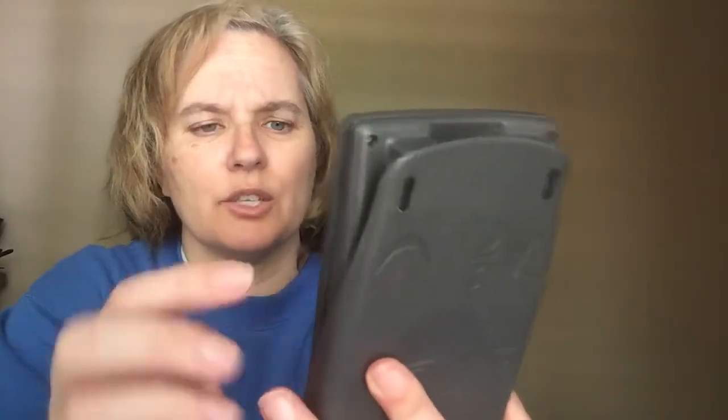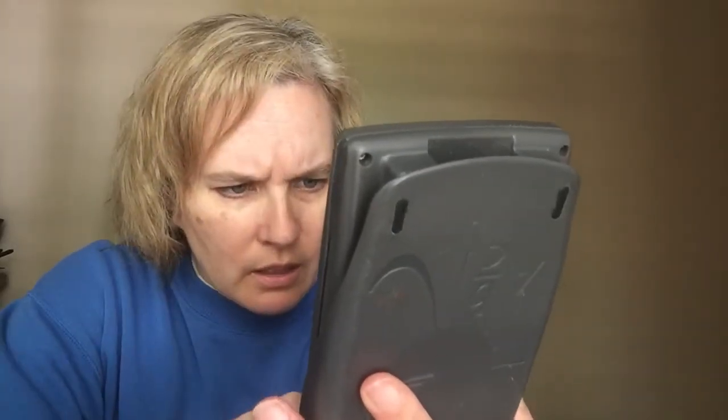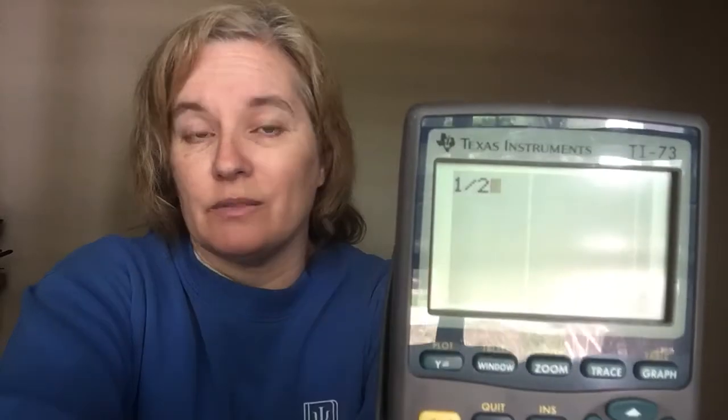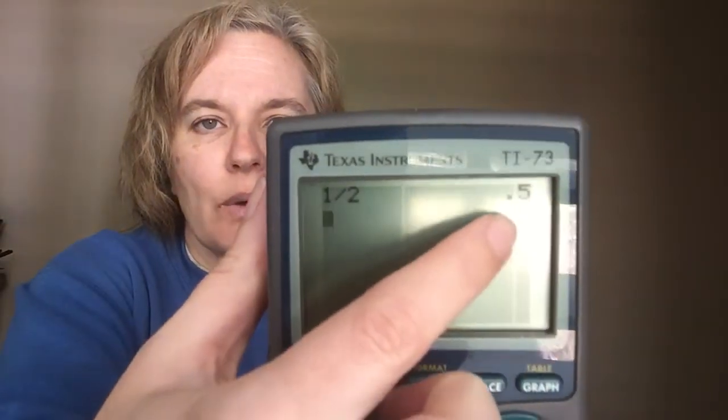Do you see on Chloe's calculator, it even makes a fraction bar? Remember we talked about a fraction bar basically saying division. Now I'm going to hit enter, and I get 0.5.